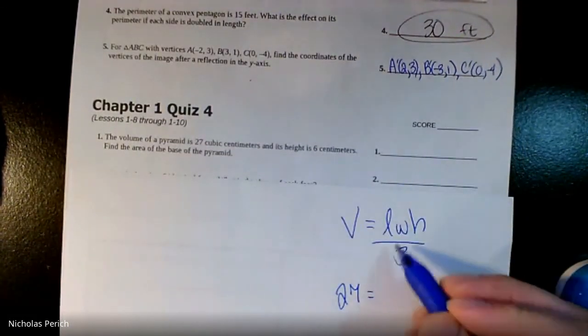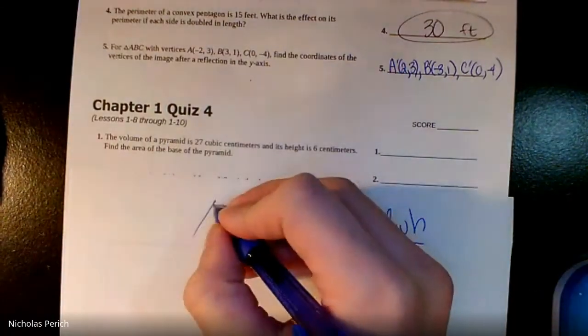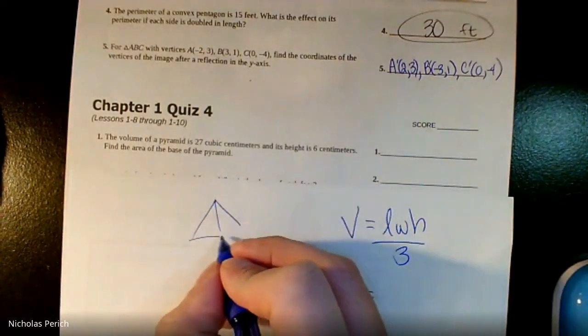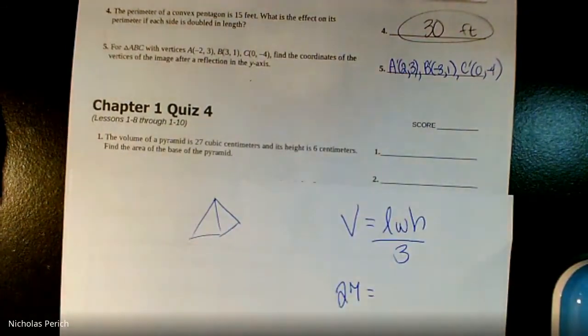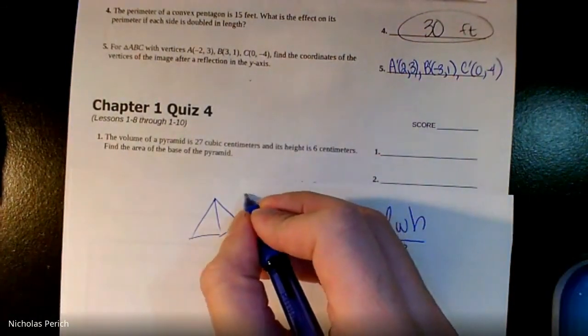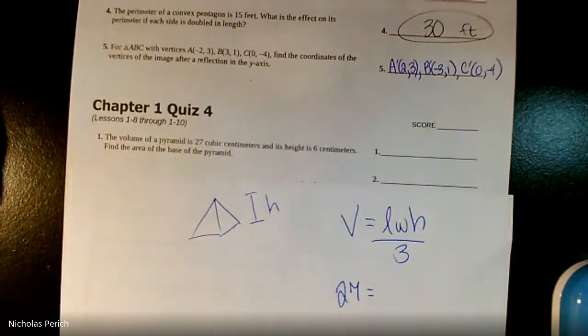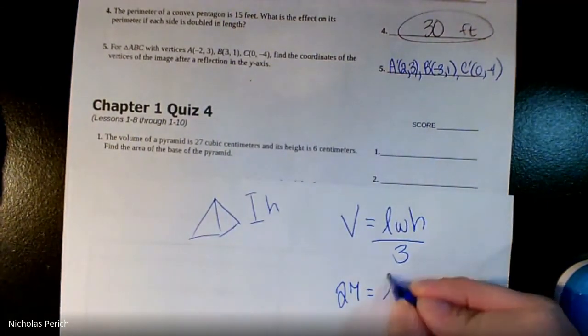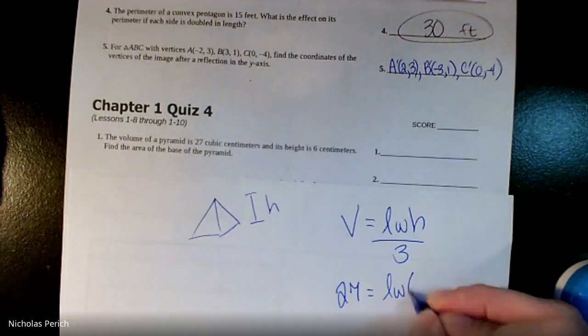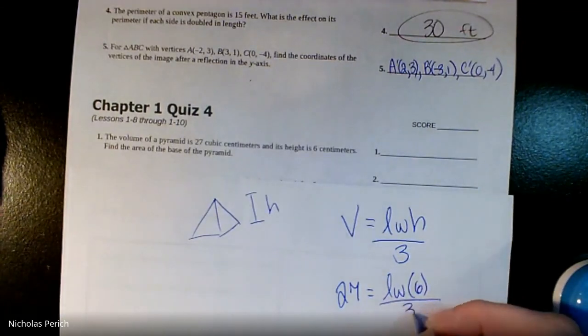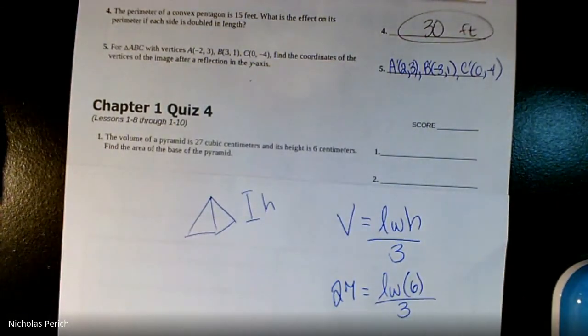I don't know what type of pyramid it is, but there's a pyramid. I know that the height up to down is, what does it tell me? It's 6. So length times width times 6 over 3.